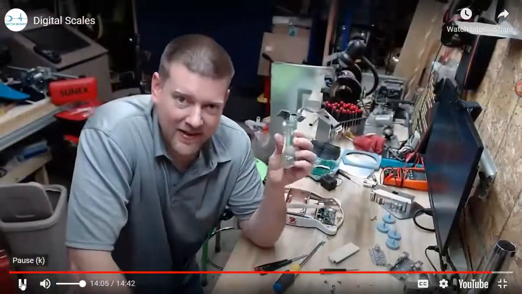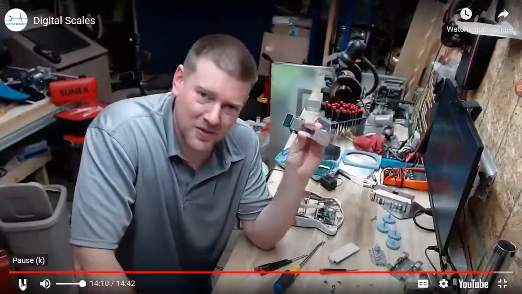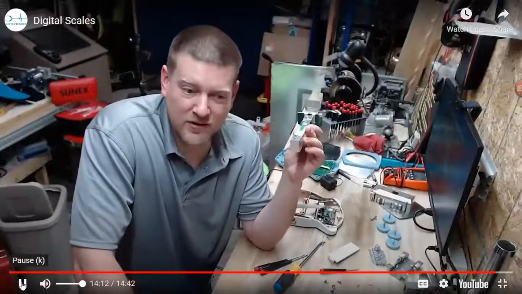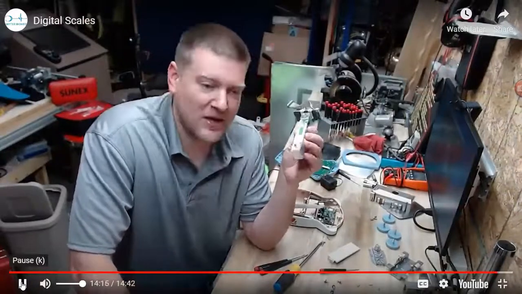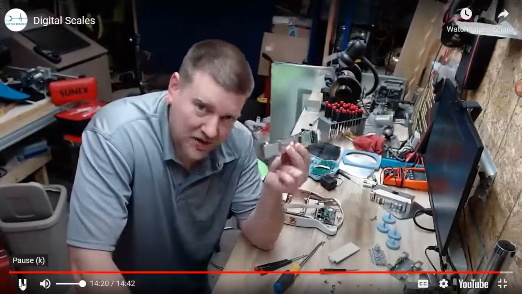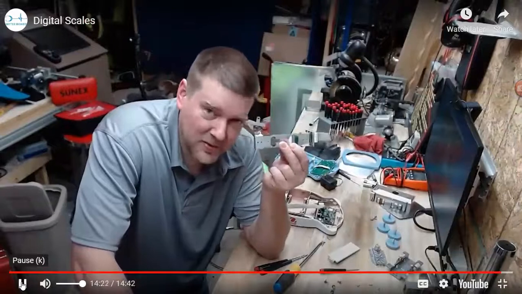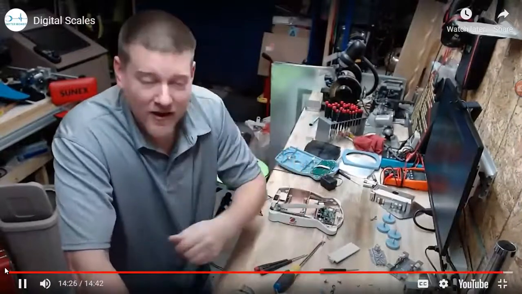So guys, that is a digital scale. I bet you didn't imagine it's something so simple. You have them in your kitchen, you have them in your bathroom, you have them in hospitals, you have them in railroad stations. Digital scales are everywhere, and they use a very similar principle. So now you know what makes up a digital scale.